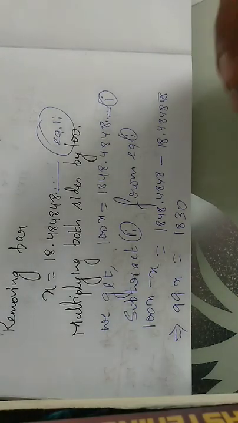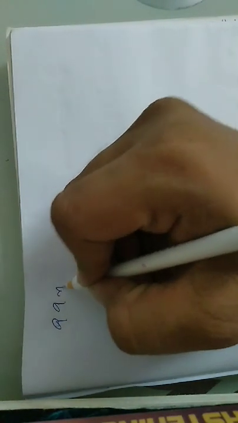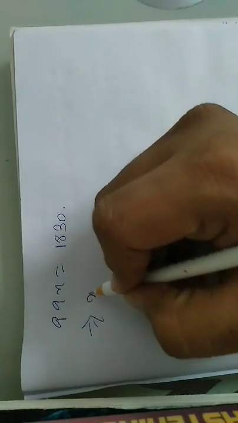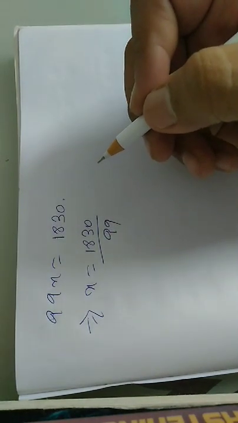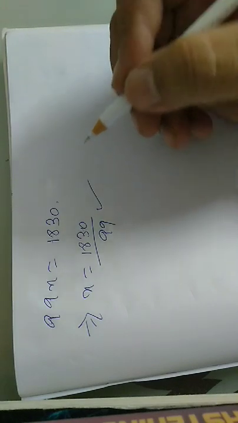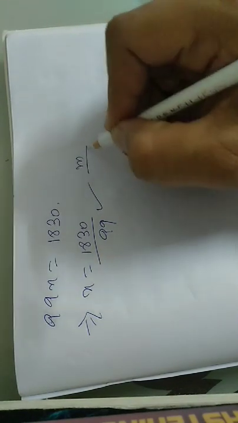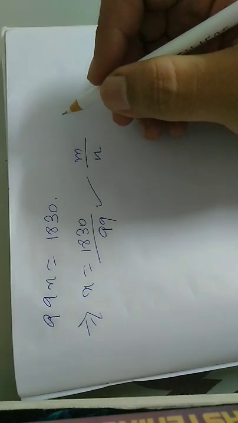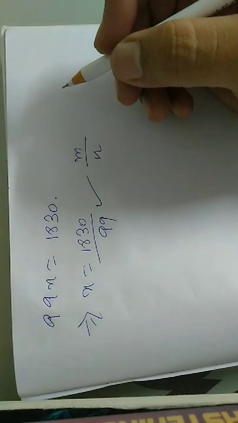So now the value came out to be 99x is equal to 1830. So now x is equal to 1830 by 99. This is one such m by n value which is not further reducible. Next there is one more small method. I don't know if it will come to your use or not.